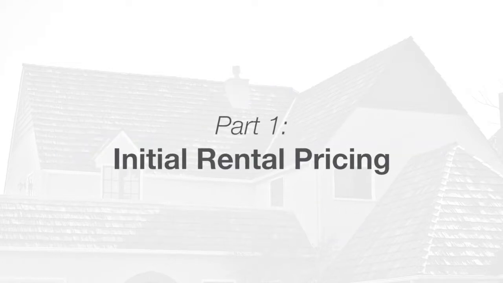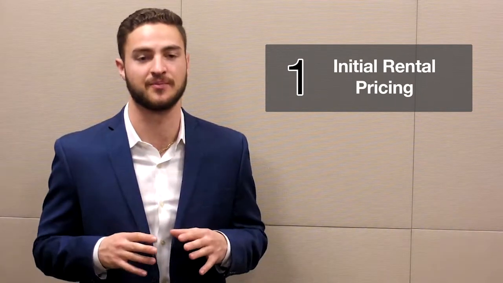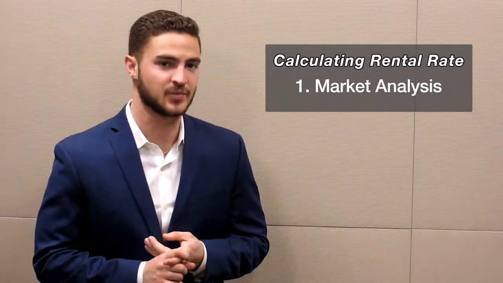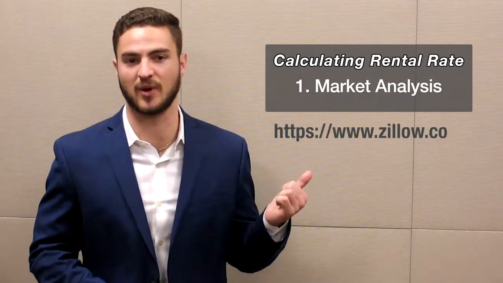Part 1. Initial rental pricing. There are 3 approaches to calculate the rental rate. Use a combination when possible. Start with market analysis. Zillow is a great tool to look at current listings. Here's a link to their website.